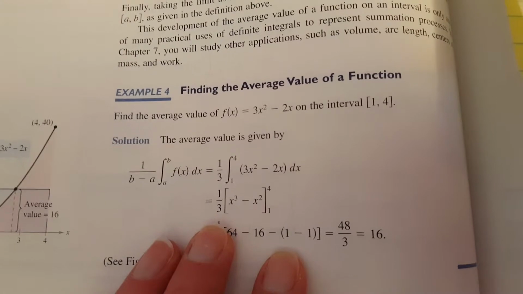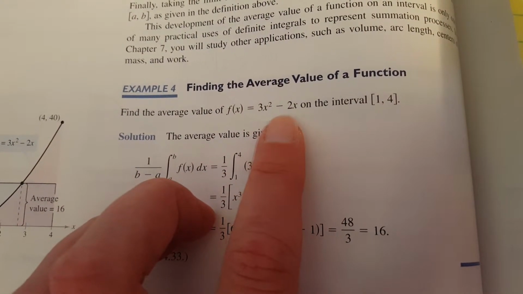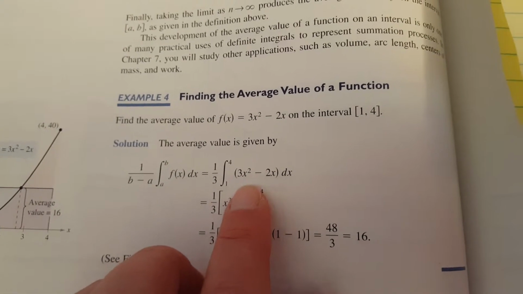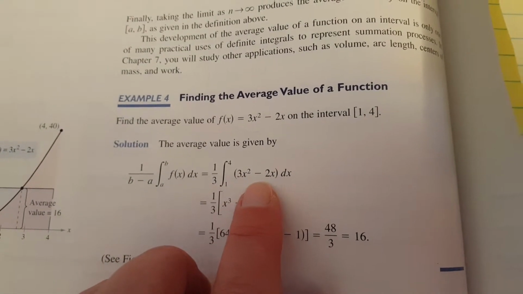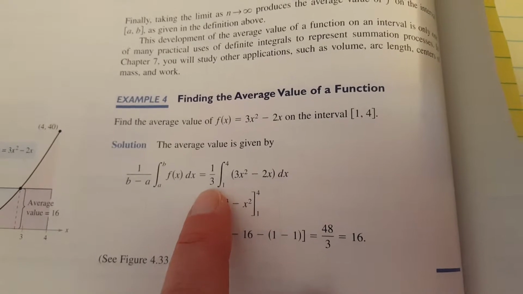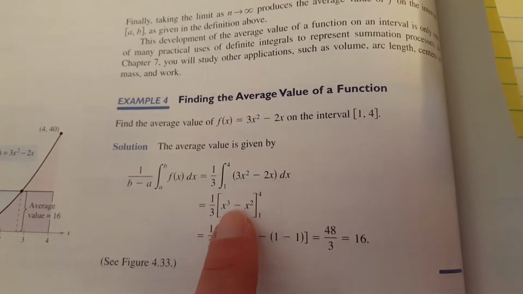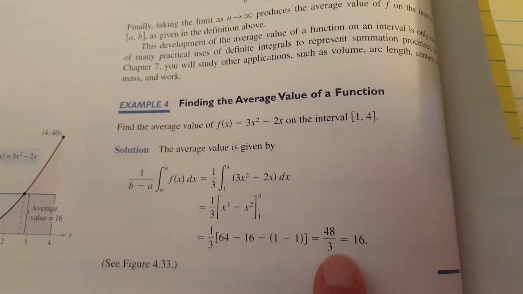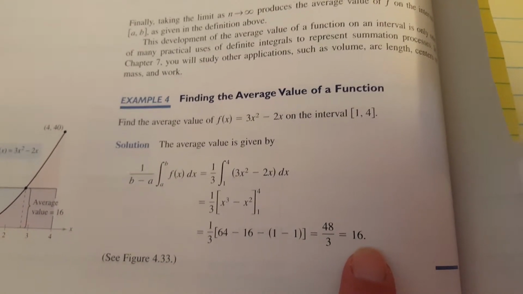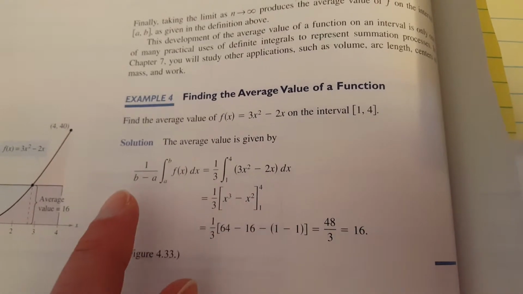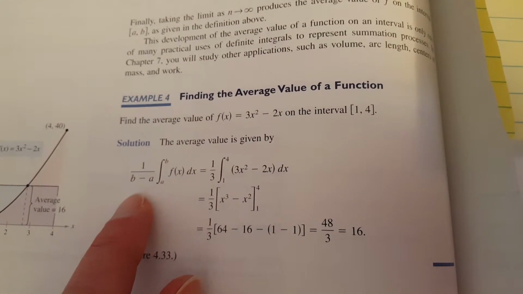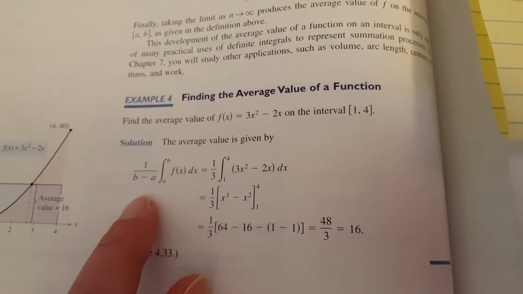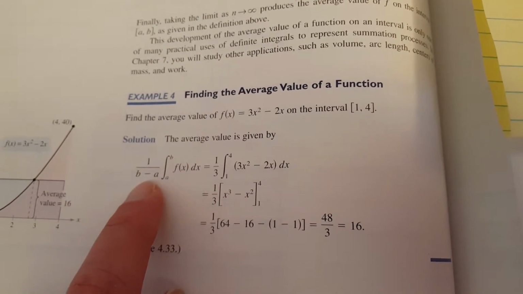Find the average value of 3x squared minus 2x on the interval from 1 to 4. Well, you're just taking the integral from 1 to 4 of this function, but you're also going to multiply by 1/3. So there's the antiderivative from 1 to 4. Here's that 1/3, and just make sure you multiply it by 1/3 at the end. Very little new math today. The average value would be like when we had the jet fuel problem, and we figured out the average rate of fuel consumption by multiplying by 1 over 90.